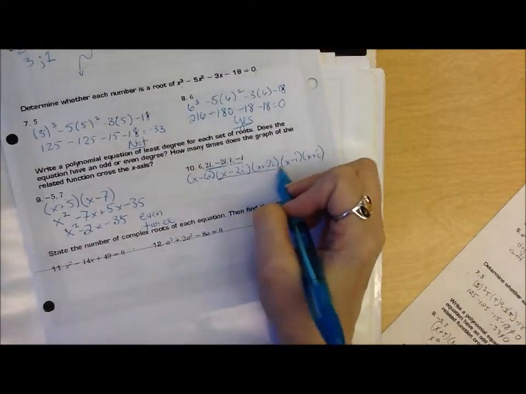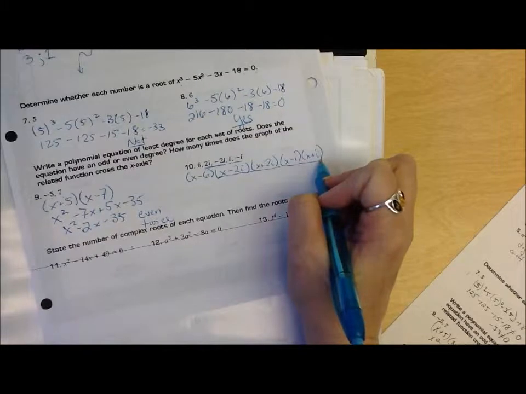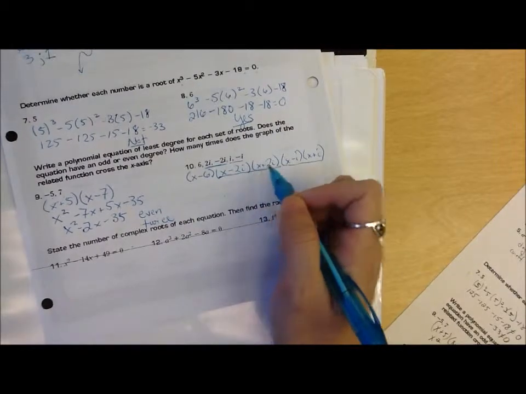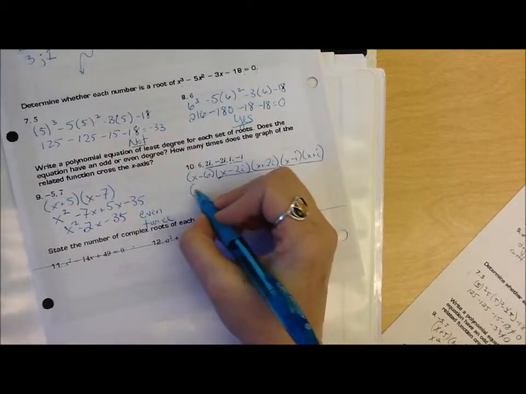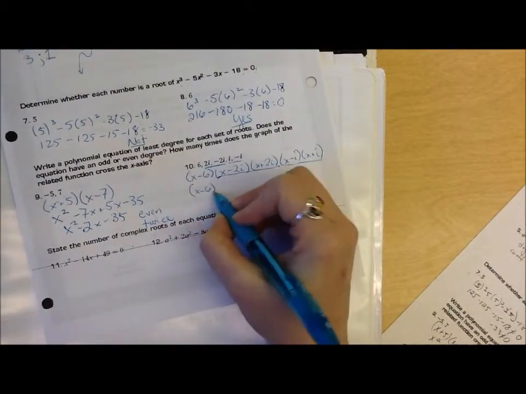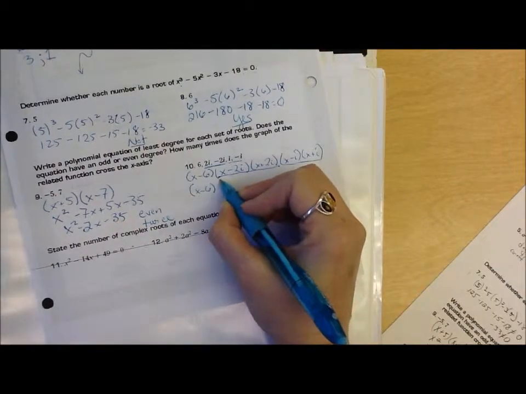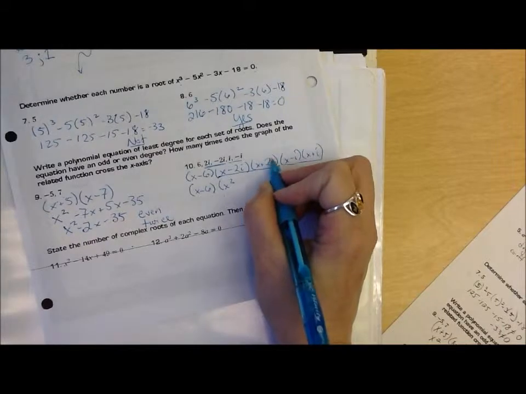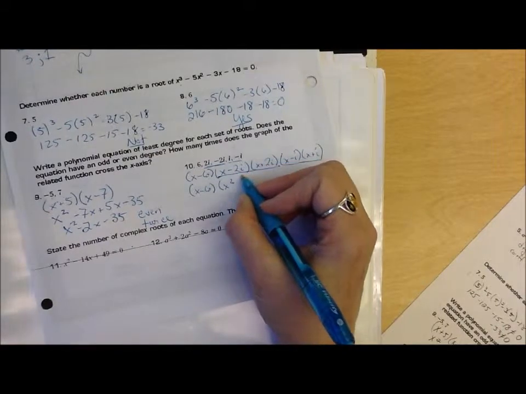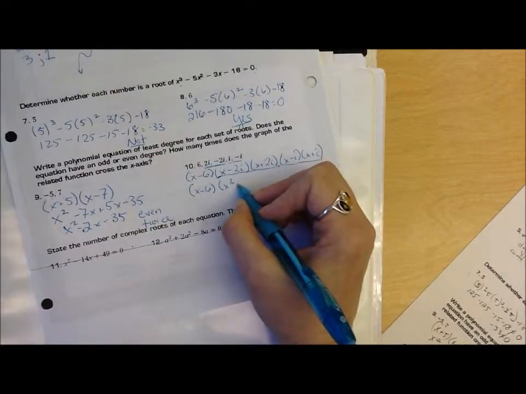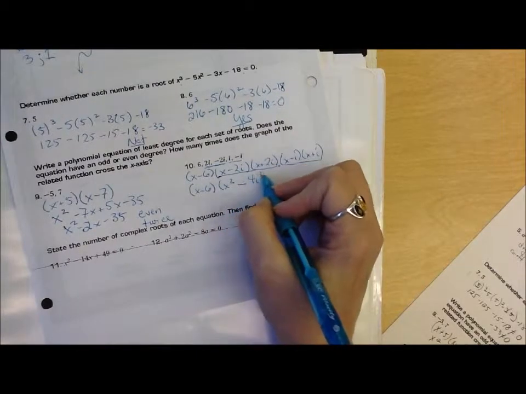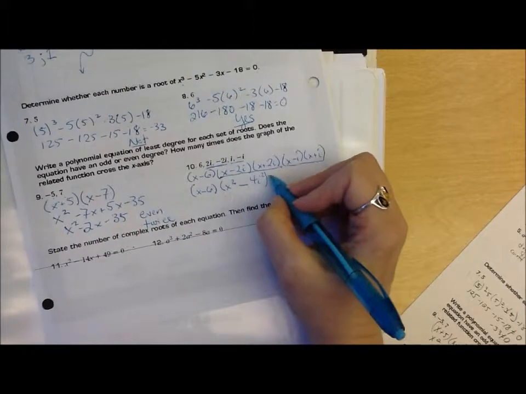What you want to do is take these imaginary pairs and multiply them together first, because, among other things, that will always get rid of your imaginary terms, and all your terms will be real. So we're going to leave the x minus 6 alone for right now. If you do this, this becomes x squared plus 2ix minus 2ix, so that gives you 0, minus 4i squared. I'm going to leave that for right now, but we're going to change it in a minute.